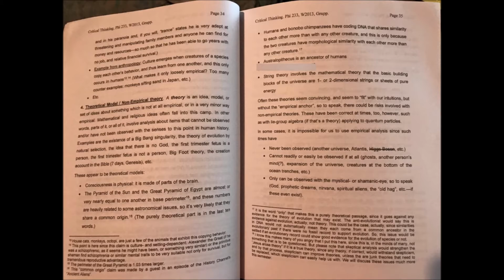So a theoretical model, then, is very different from a report, and goes as follows. It's a model of reality or some aspect of reality, which is in part or in full based on some information that cannot be perceived with the senses currently. This does not mean in the future that it cannot. Okay? So that's kind of a repeat. We just talked about that a second ago. So let's give some examples of theoretical models. Consciousness is physical. It is made up of parts of the brain. Okay? Psychology students?